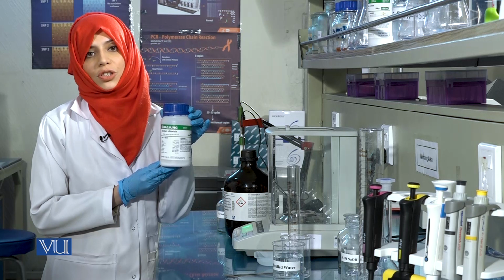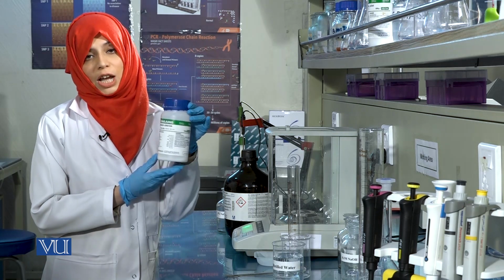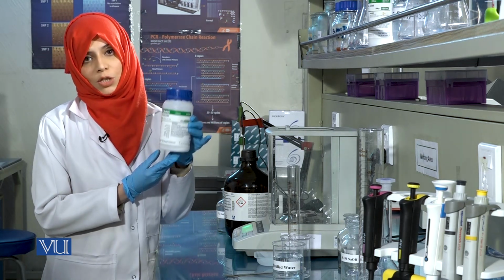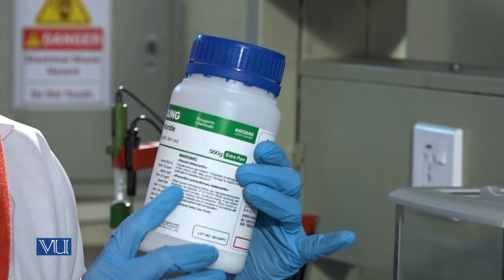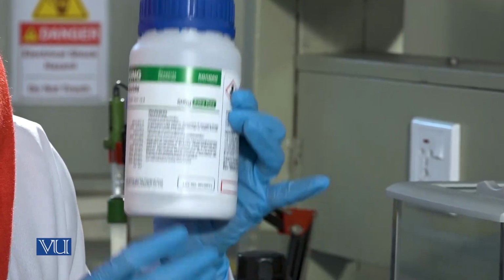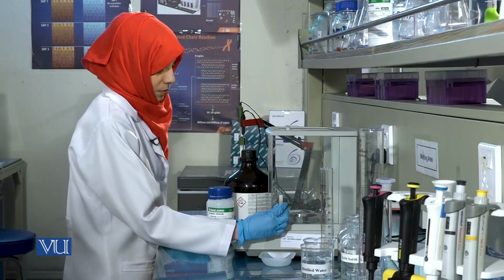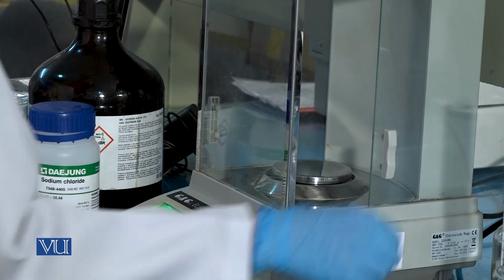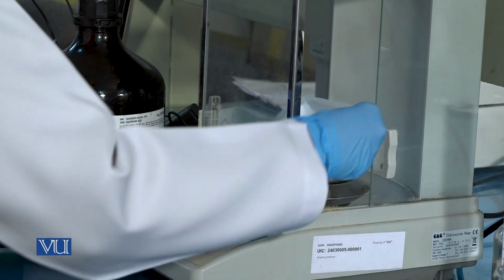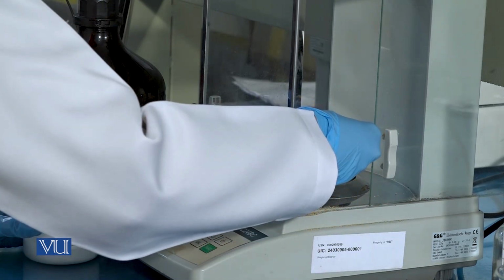Whenever using reagents or salts in the laboratory, ensure that you read the expiry date on the bottle and read any warning or hazard instructions that are given on the label of the bottle. To make the solution, we will first weigh 2 grams of sodium chloride.